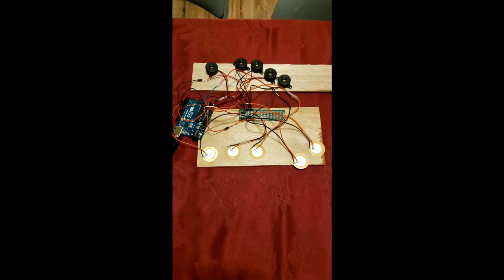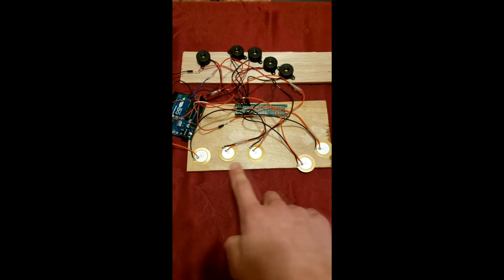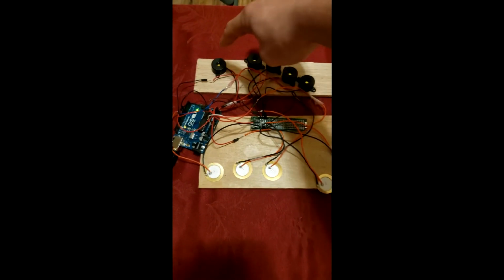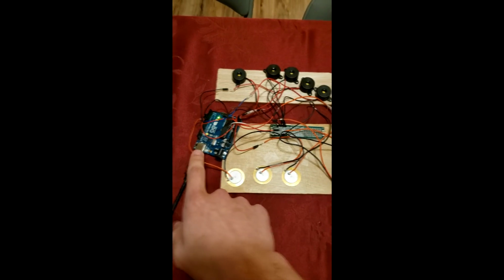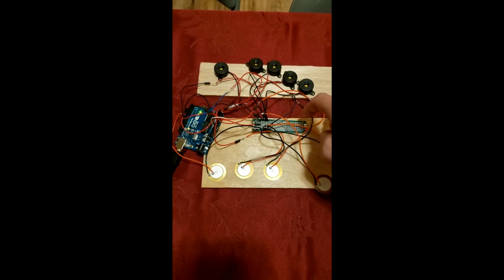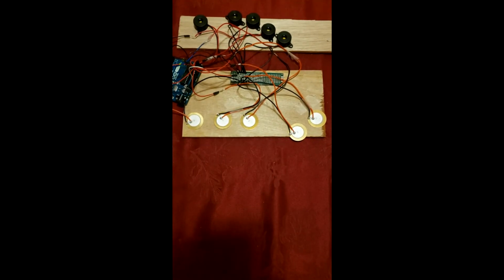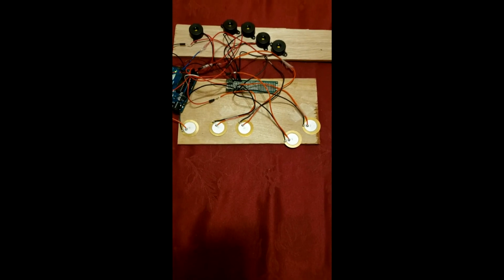So here is the final piezoelectric piano, where you have the 5 disc sensors here at the bottom, the 5 speakers at the top, the Arduino Uno, and then this is just a perf board to hook up all the grounds because the Arduino only has 3 ground pins. So without further ado, here is Old MacDonald on a piezoelectric piano.